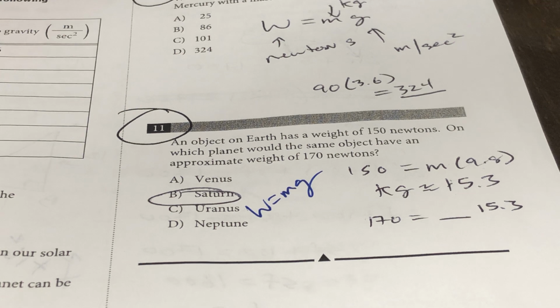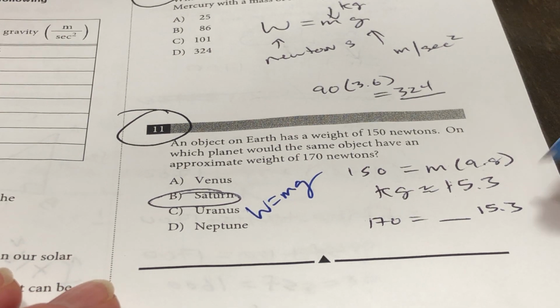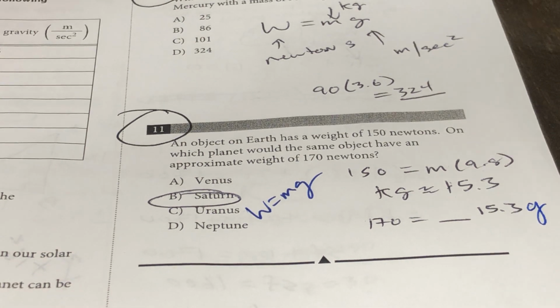Okay. And then we do 170 is equal to 15.3 times, I guess we're looking for g.